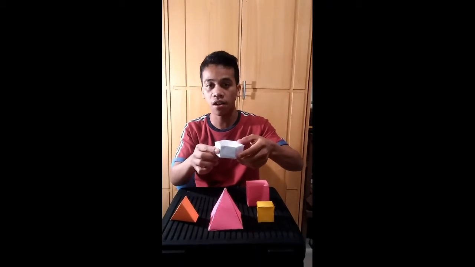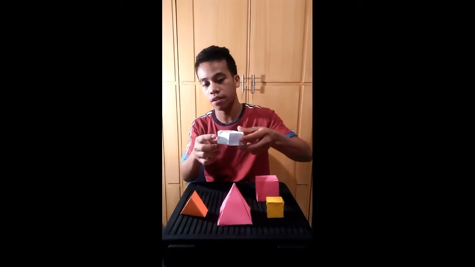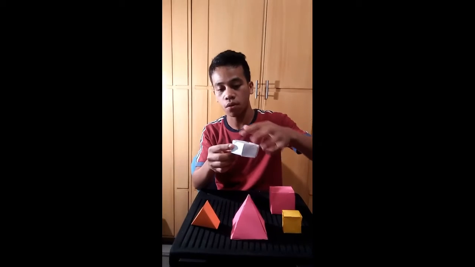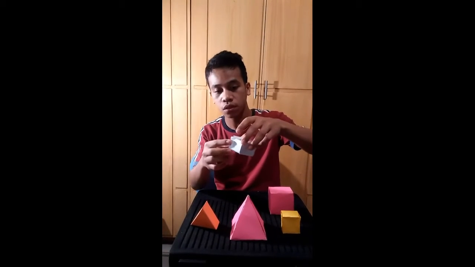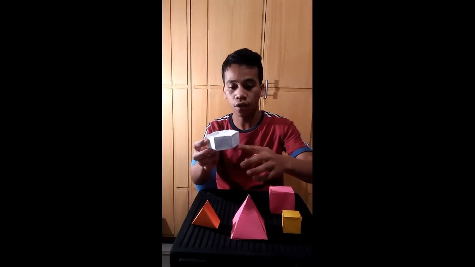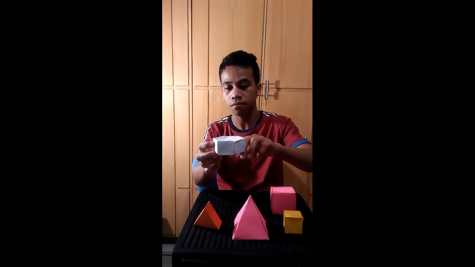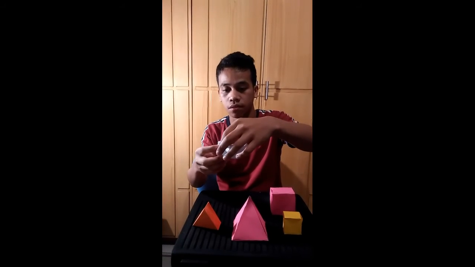So let's count the edges. 1, 2, 3, 4, 5, 6 on the top. 1, 2, 3, 4, 5, 6 on the middle.